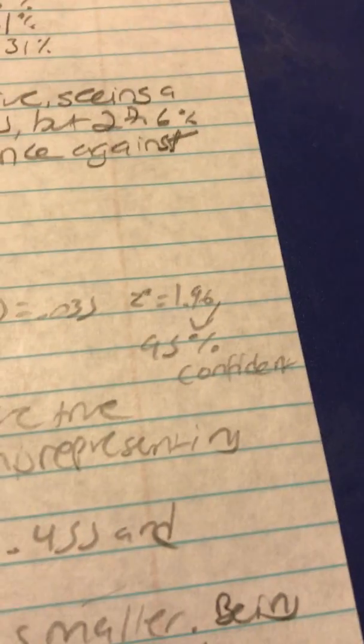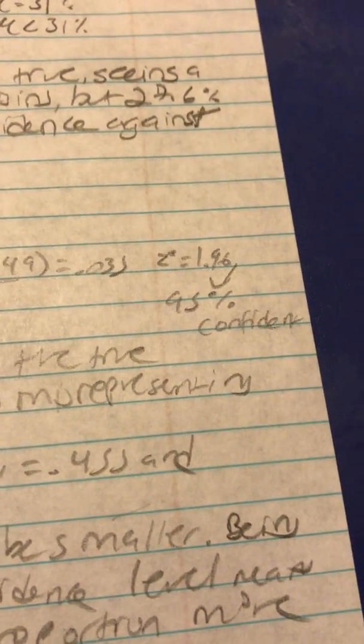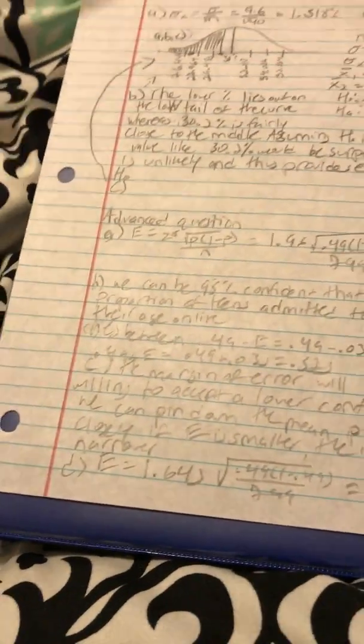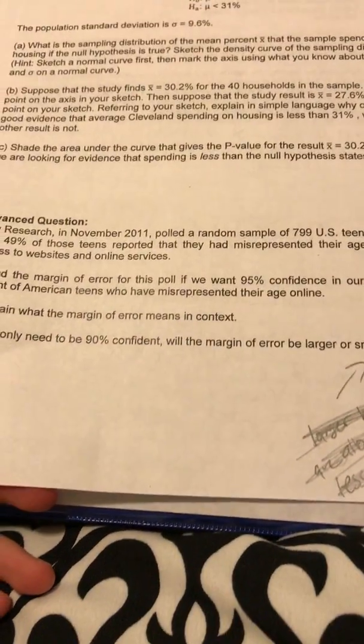And then over here I just wrote that z with this little asterisk next to it equals 1.96, which is 95% confident. So that would be our margin of error, 0.035.